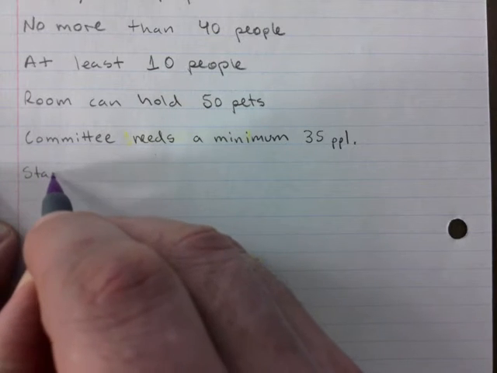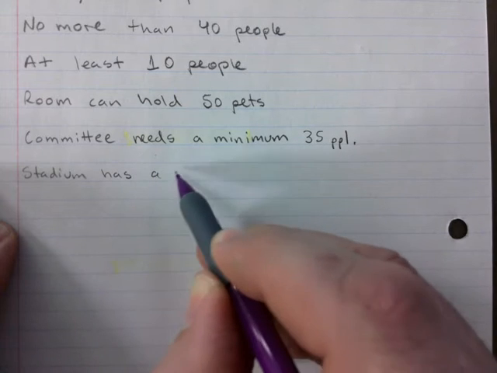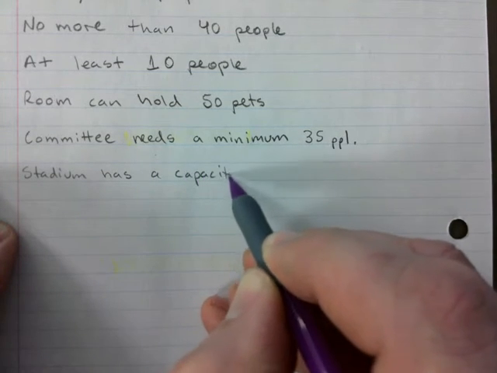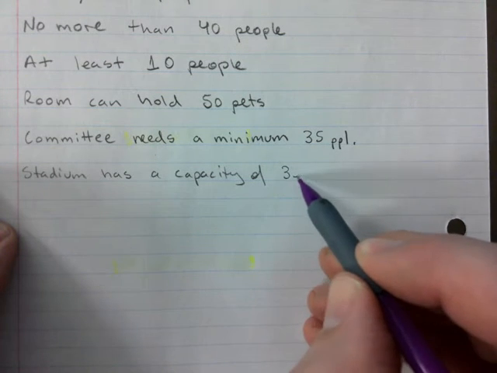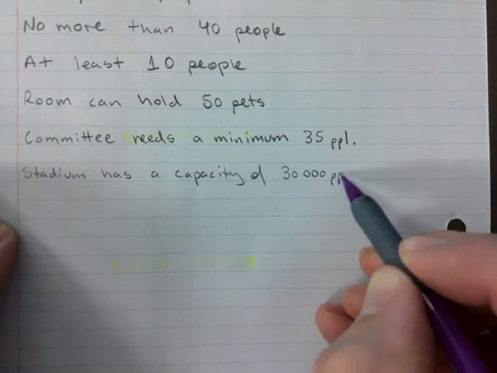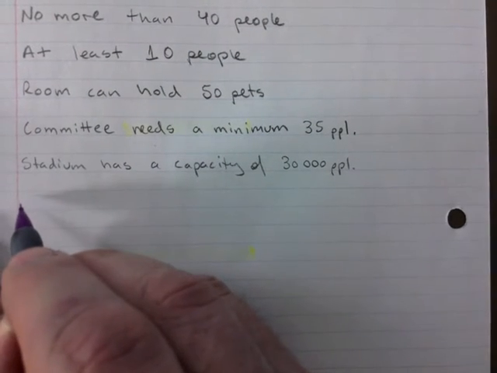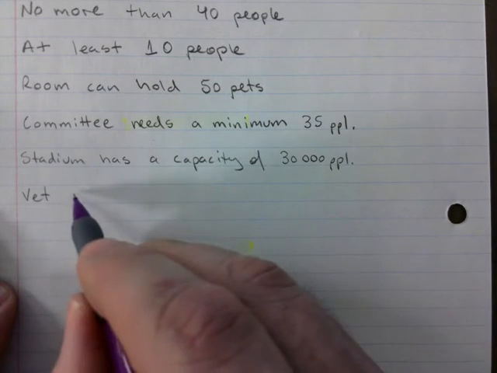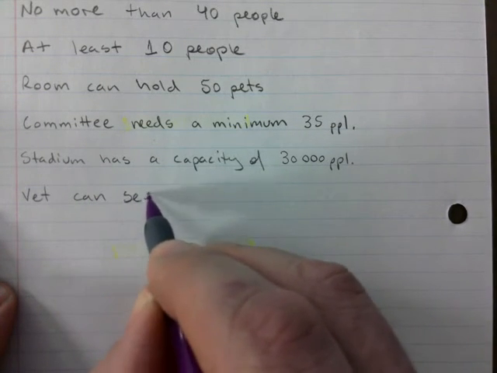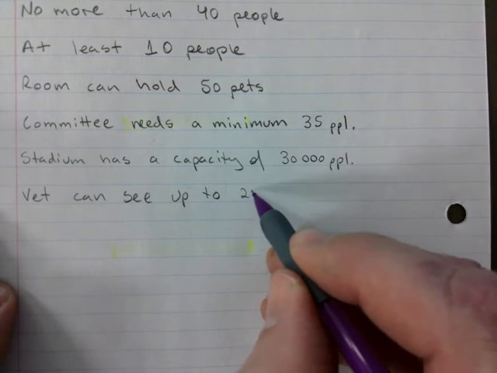Stadium has a capacity, that's also a key word there, a capacity of 30,000 people. A specific vet can see up to 24 pets.